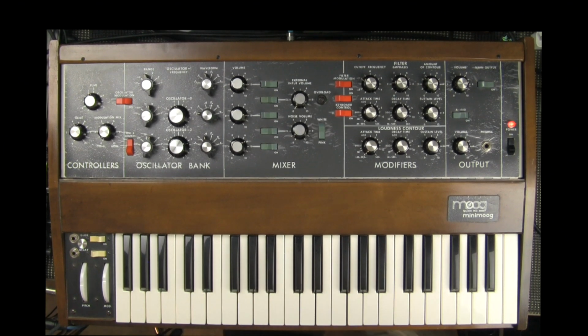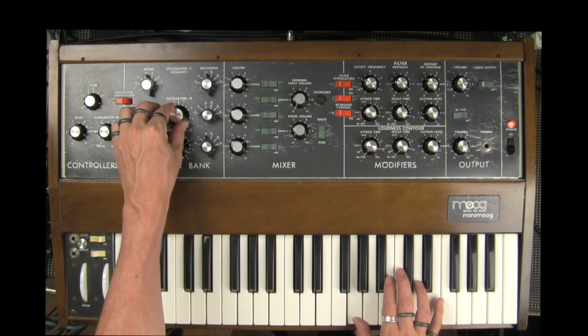You get these very big, weird, organic sounds that are delicious and wonderful. And once again, this is the Minimoog. This is what it sounds like. This is what you get, you know?